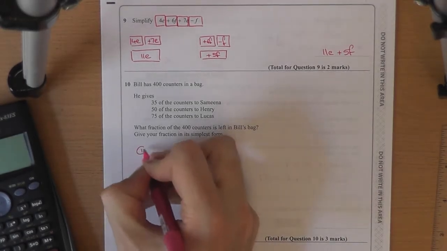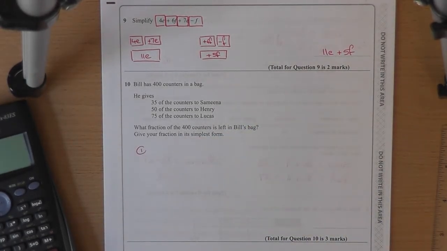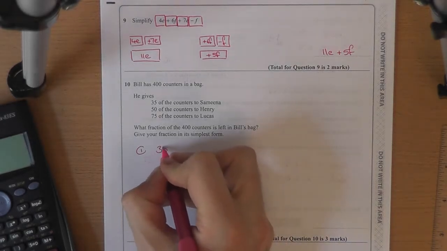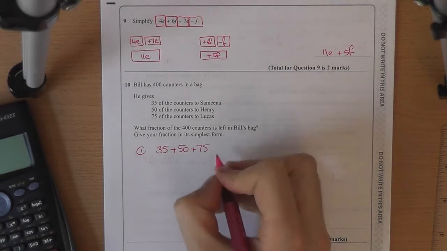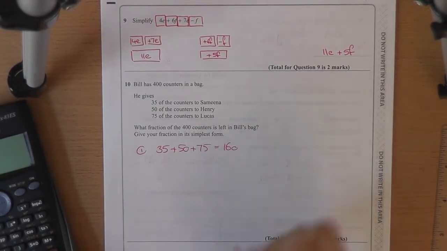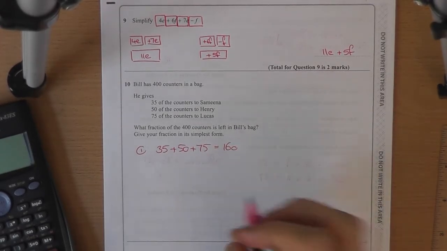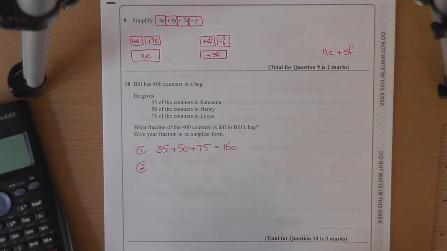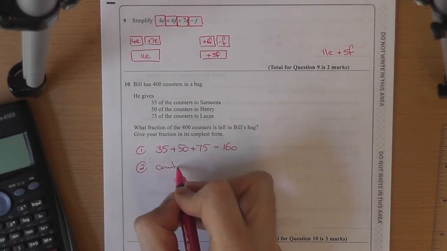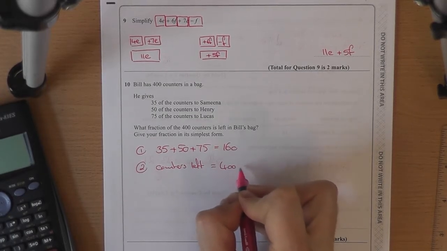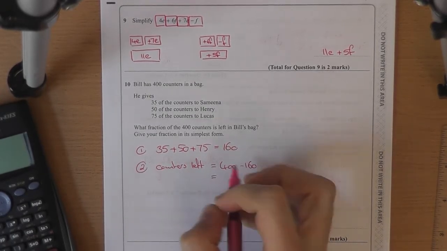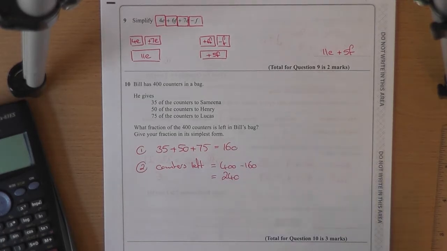So our first step will be to work out how many he's given away. So I'm going to do 35 plus the 50 plus the 75 to work out how many he's given away. And that means he's given away 160 counters. So he has now got counters left will be the 400 less the 160, 240 counters. So he has got 240 counters left.